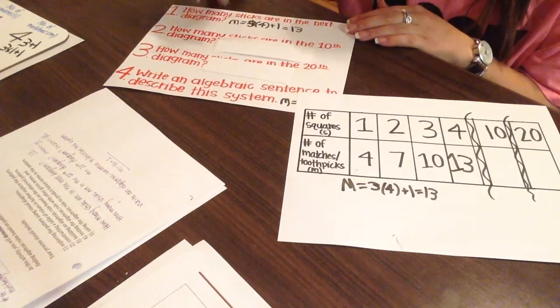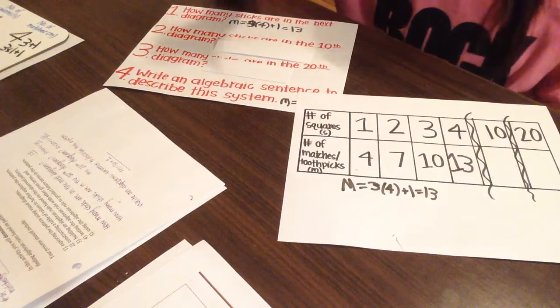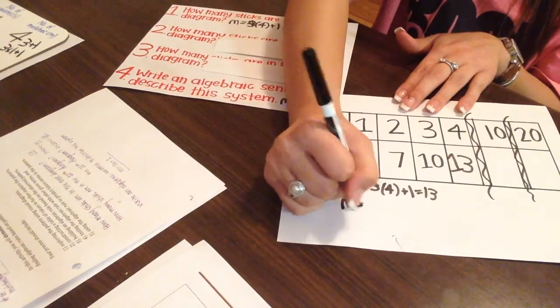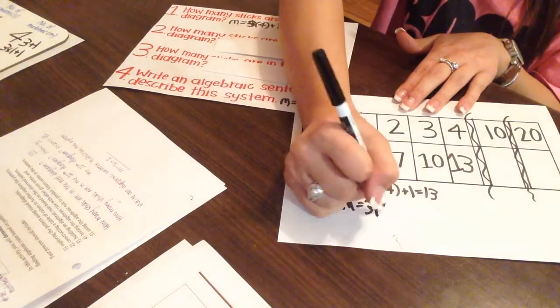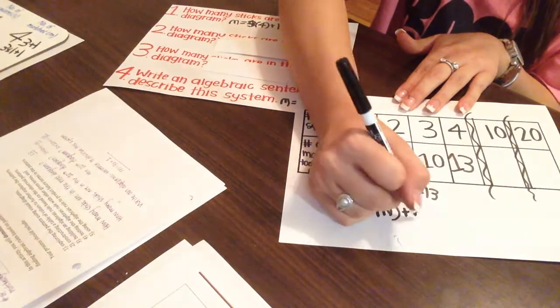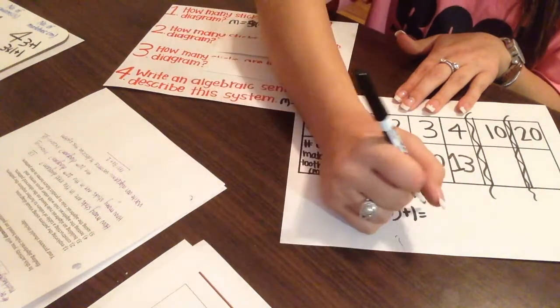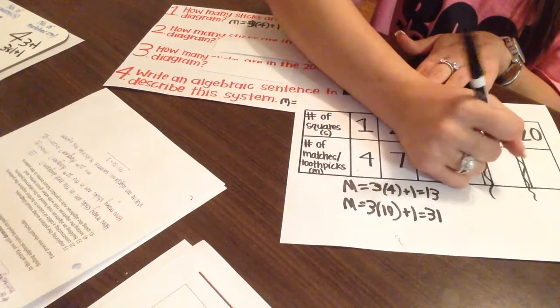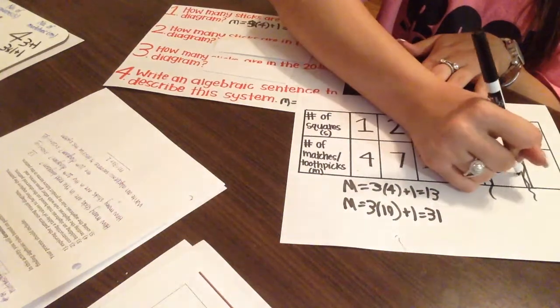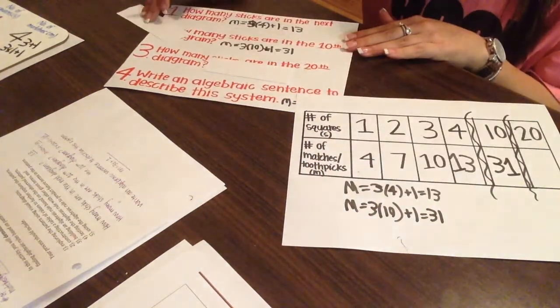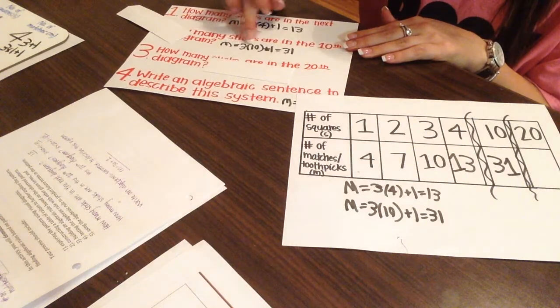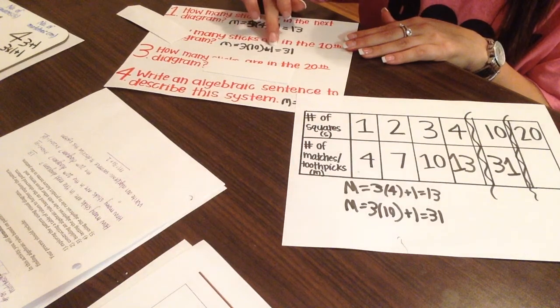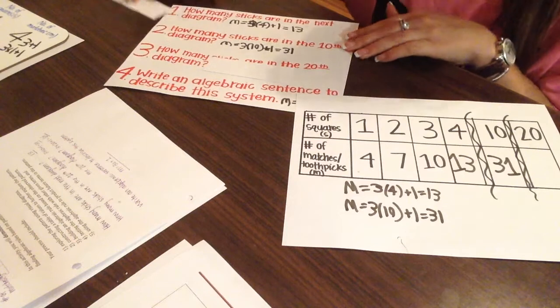Now let's look at how many are in the 10th spot. So we know that if we do m equals 3 times 10 plus 1, our answer is going to be 31. Right here, m equals 3 times 10 plus 1 equals 31.